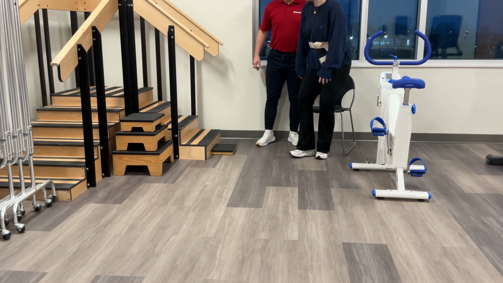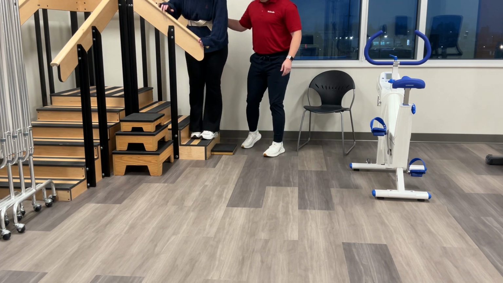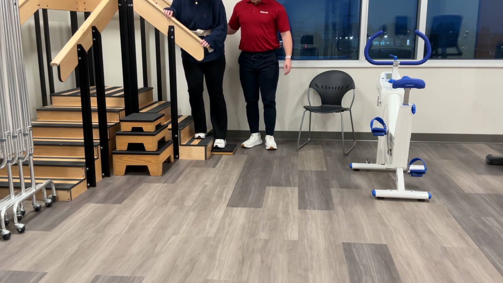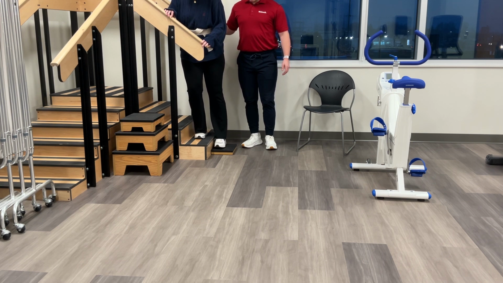For this activity, the patient should be holding onto the rail for safety and taking one leg down towards the floor, allowing the other knee to bend, and then rising back up to a full stance. This activity engages mostly the quad and the glutes if done correctly.